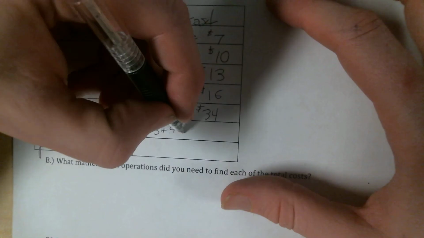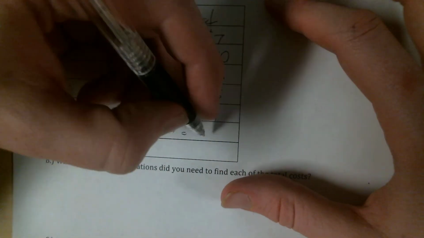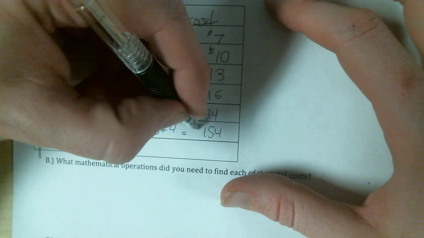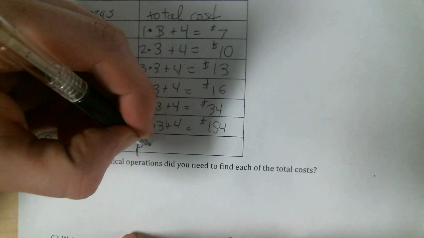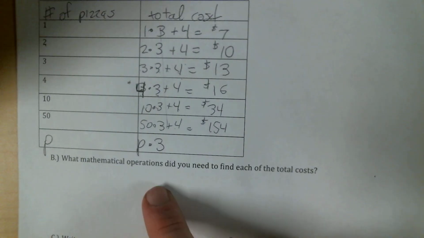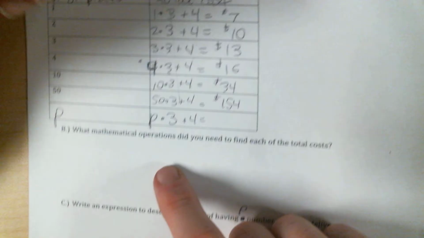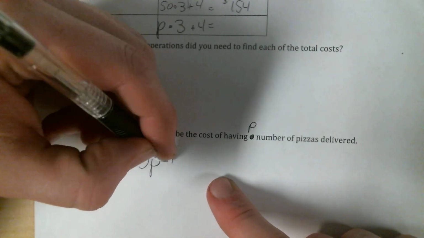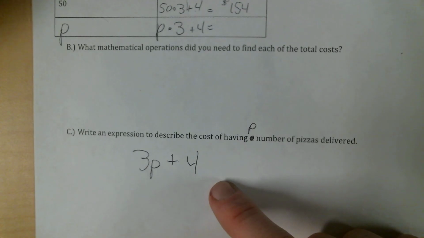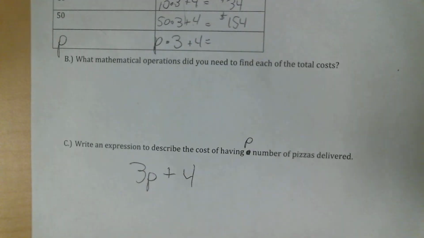And finally, 50 times 3 is 150. Add 4 is $154. So, if I have p number of pizzas, that means I'm taking p times 3, right? $3 per pizza. Add 4. But hopefully down here, you wrote that as a little bit easier expression like this: 3p plus 4. So here's Bonsai Pizza Company compared to our other pizza company.